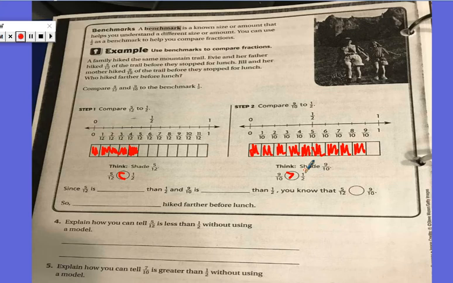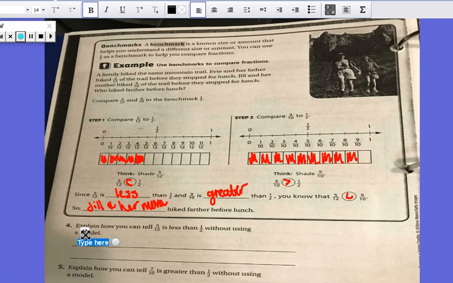So since 5/12 is less than 1/2 and 9/10 is greater than 1/2, you know that 5/12 is less than 9/10. So Jill and her mom hiked farther before lunch. So number 4, explain how you can tell 5/12 is less than 1/2 without using a model.